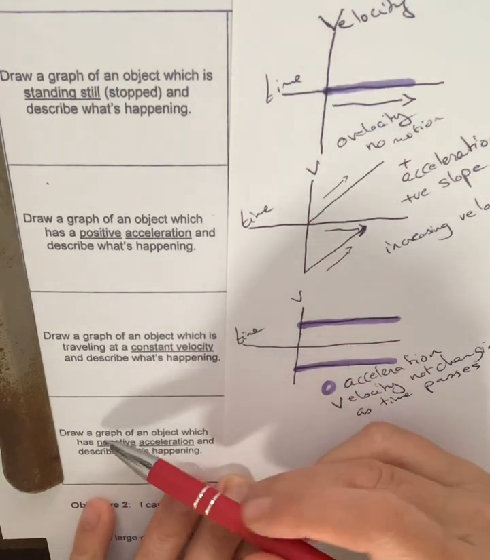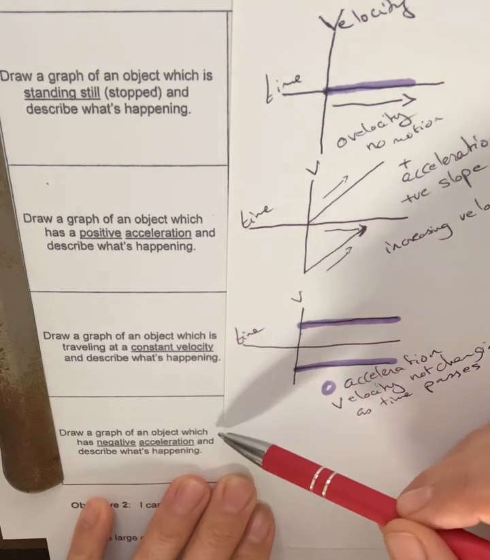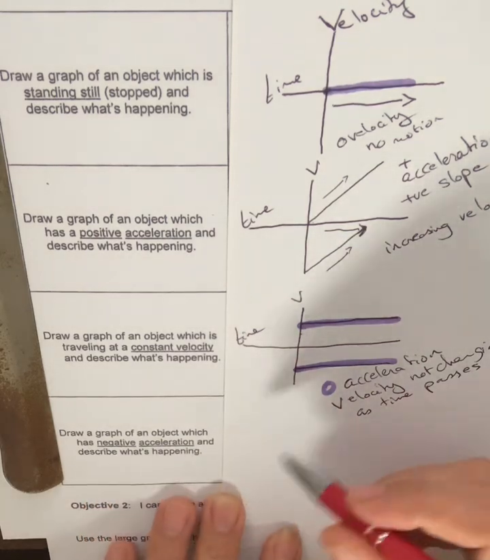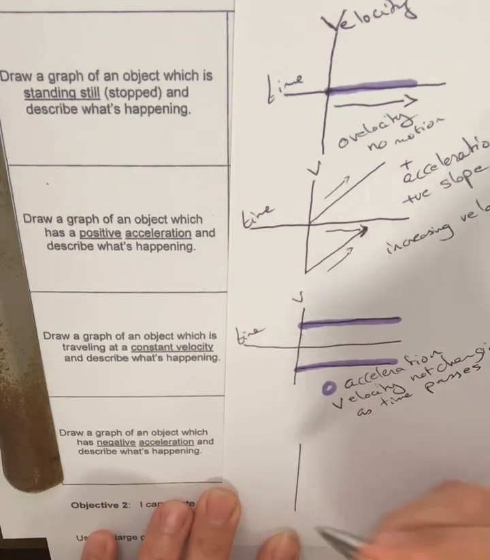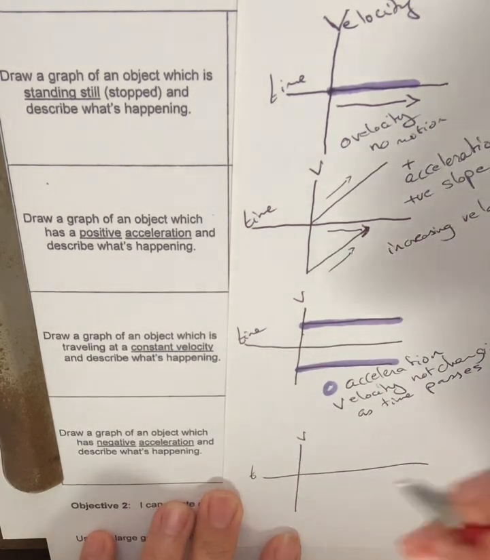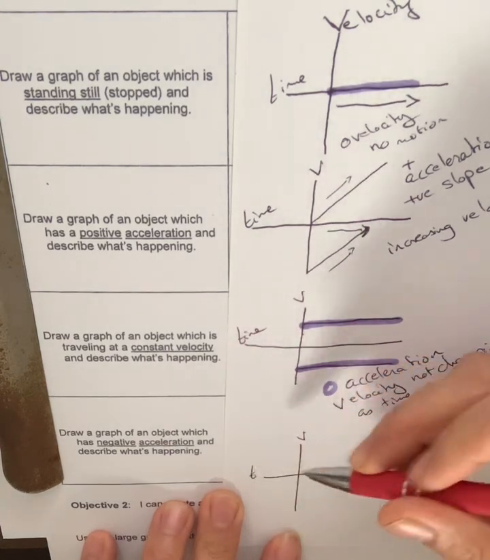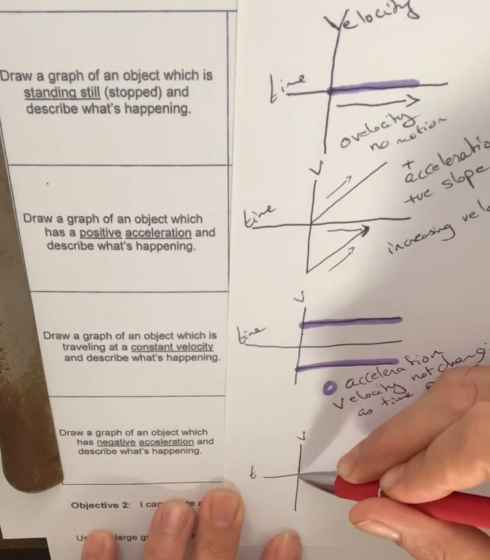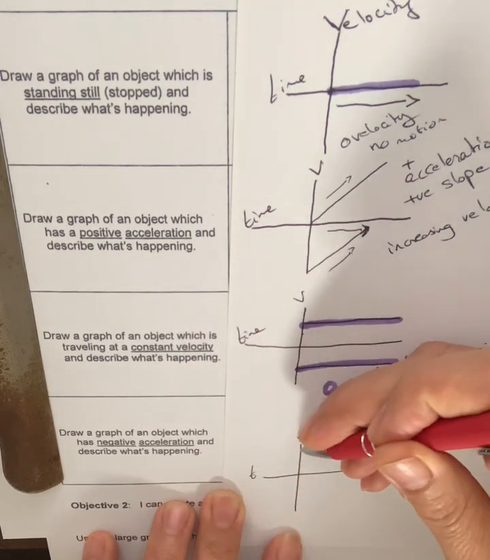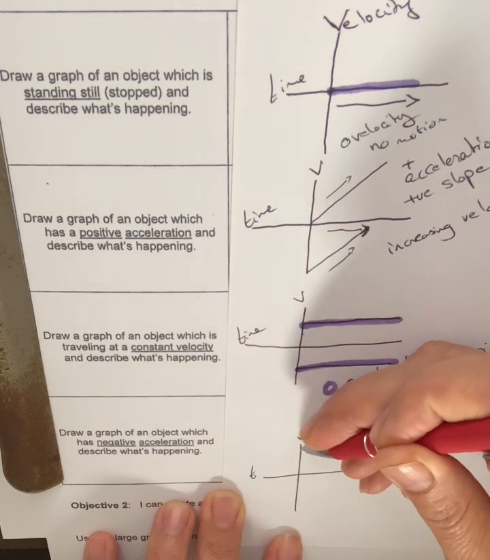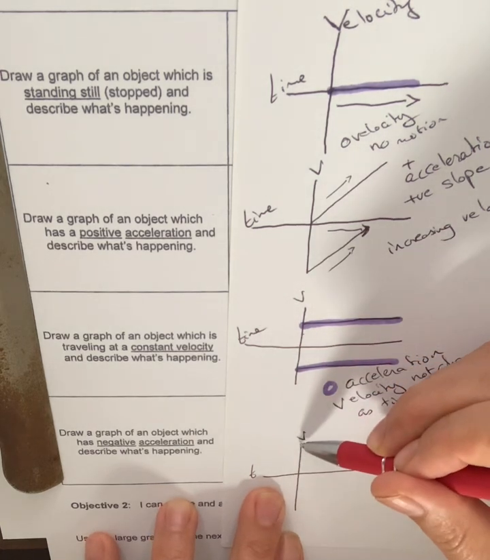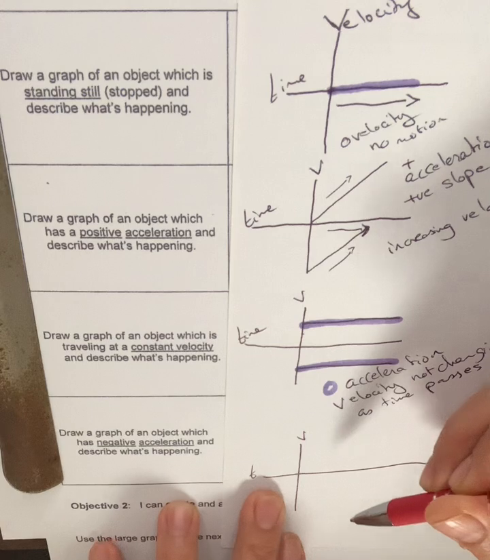Last but not least, let's go ahead and draw a graph of an object which has a negative acceleration and describe what's happening. Again, we're going to do a velocity time graph. Okay, so as time passes, I have an acceleration that is coming closer and closer to 0, so my velocity is going to be coming closer and closer to 0.